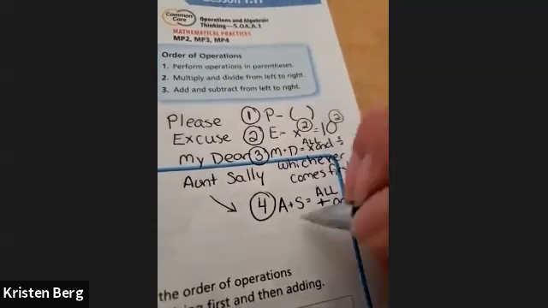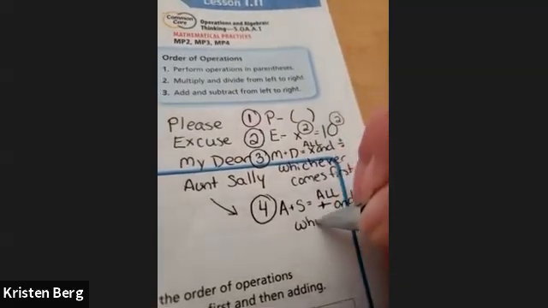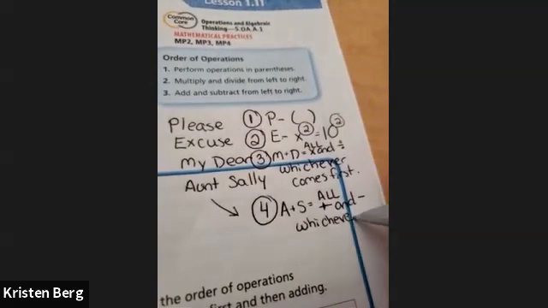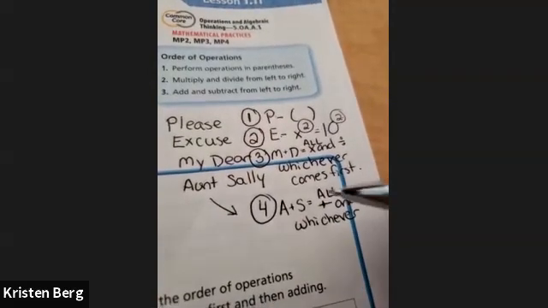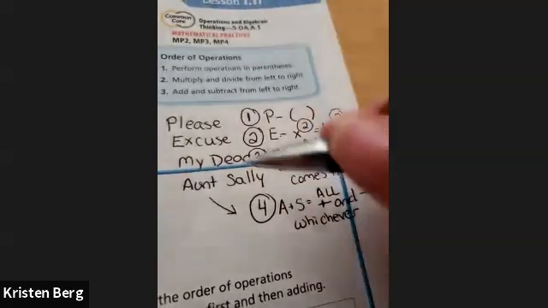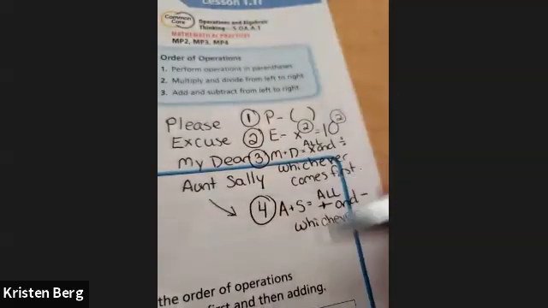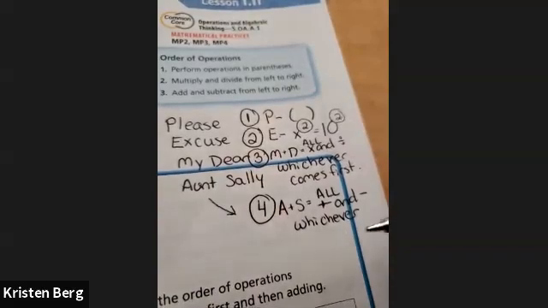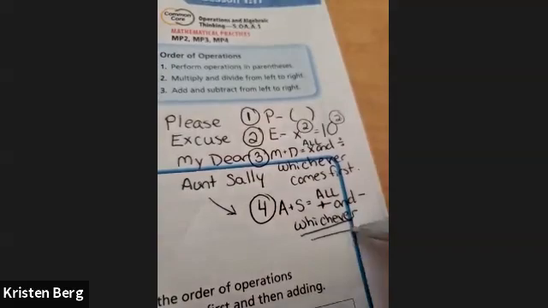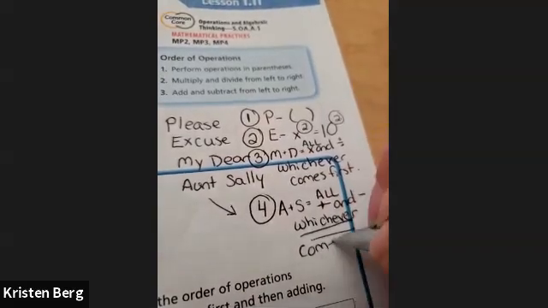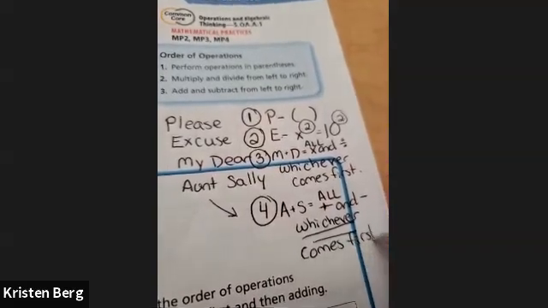And then it's whichever comes first. So if subtraction comes first, then you're going to be subtracting before you add. A lot of people think since Aunt Sally is before Sally that you have to look for all addition first, then subtraction is last, and that is false. It's whichever comes first. So it's very important that you remember that.